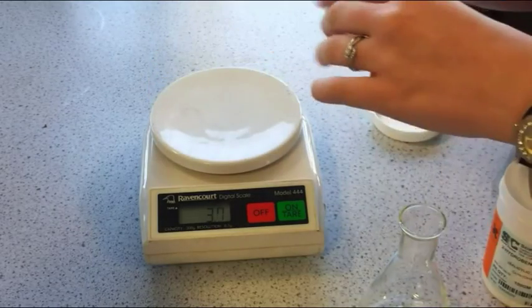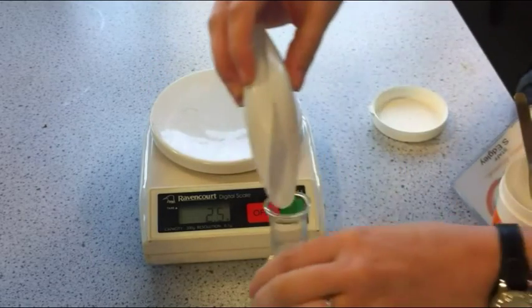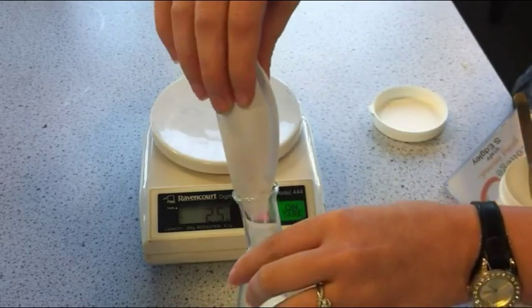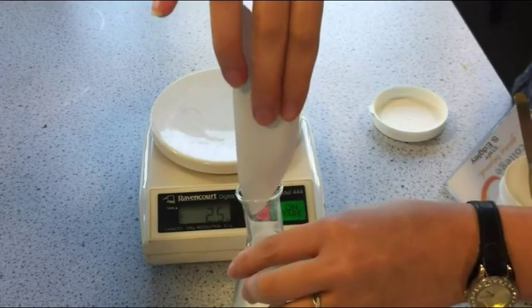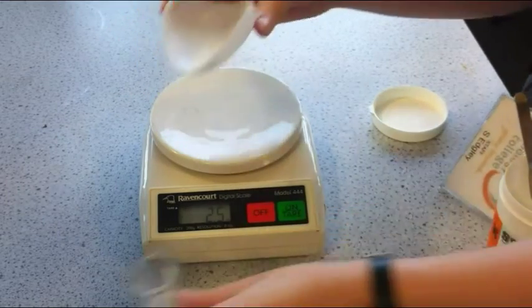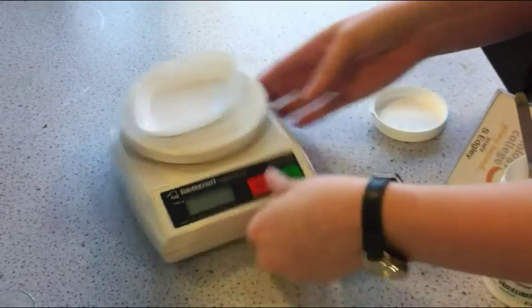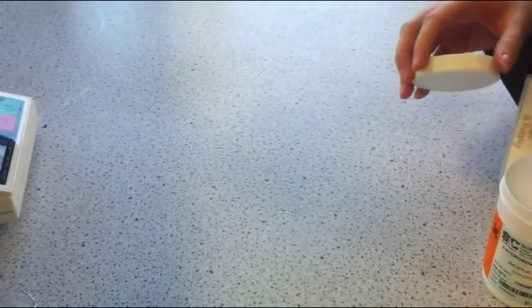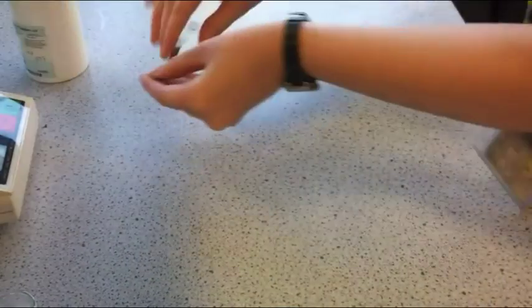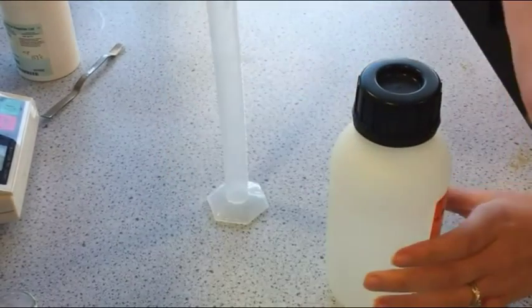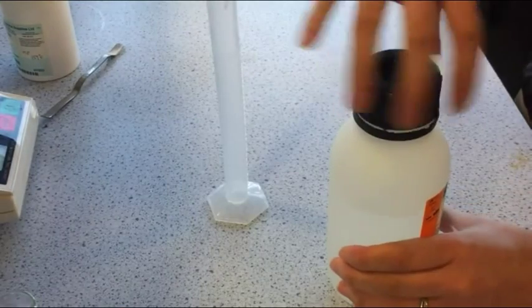And we're going to put that into an Erlenmeyer or conical flask. And to that you need to add 6 ml of acetic anhydride.